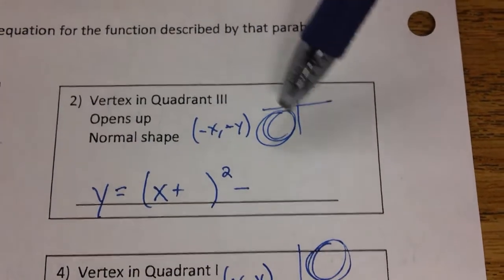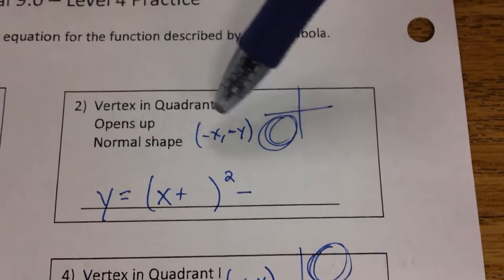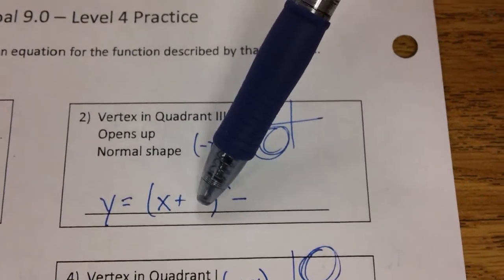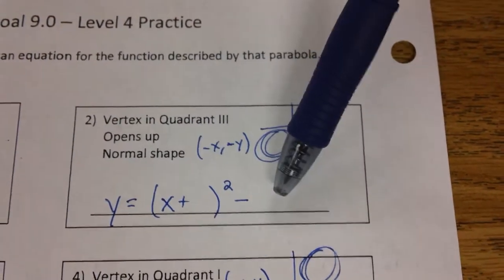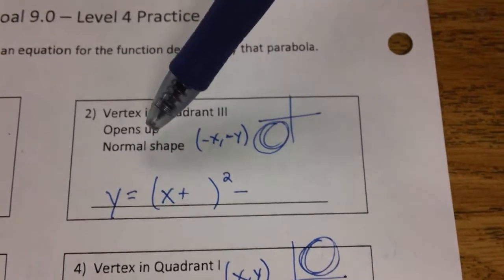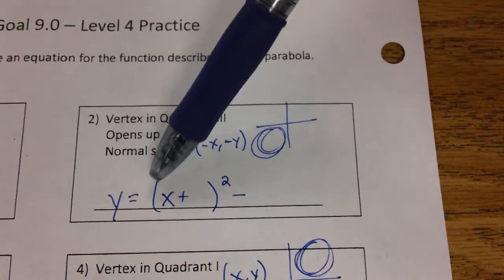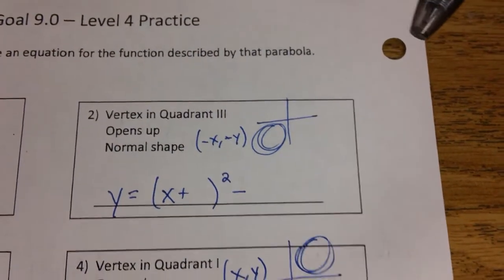We have a vertex in the third quadrant, which means you should have a negative x value and a negative y value for your vertex. So that's going to give you a plus something here for your h and then a minus something here for the k. It opens up, therefore your a is positive, and since it has a normal shape, that means your a should be 1.